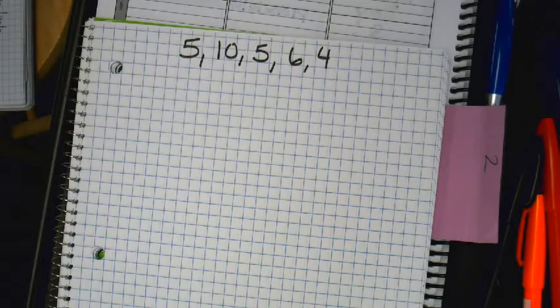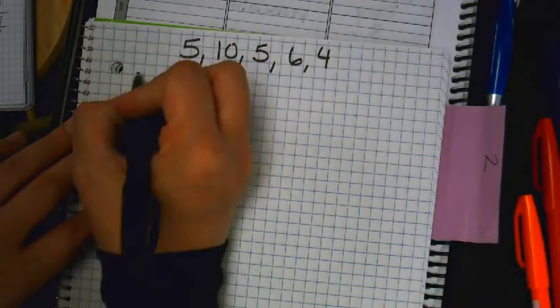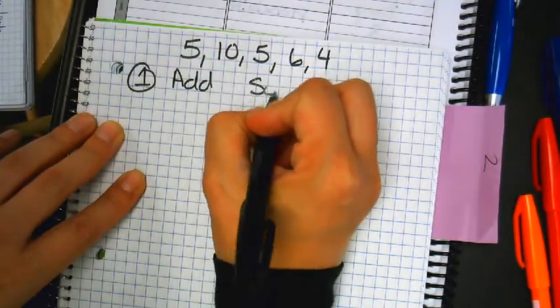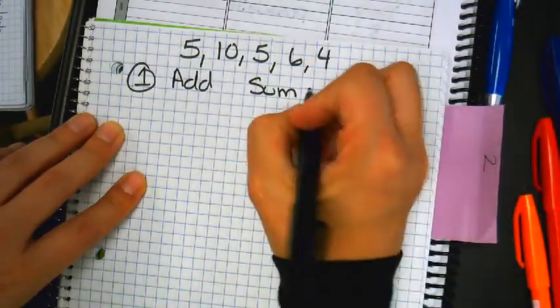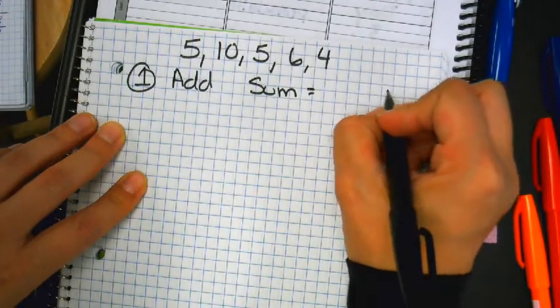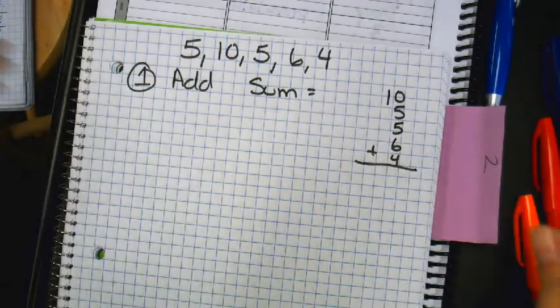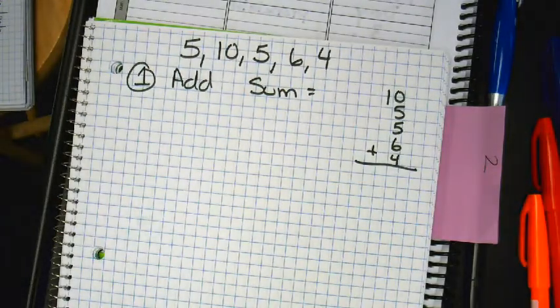Okay, what's our first step that we have to do? Add up all the numbers, okay? So the first step, number 1, is to add and tell me what the sum is equal to. Add them up quietly. Use your fingers.